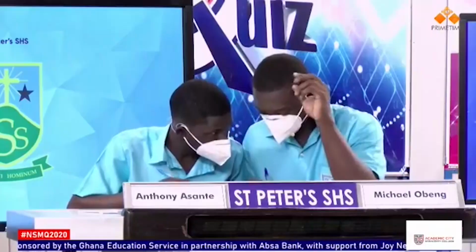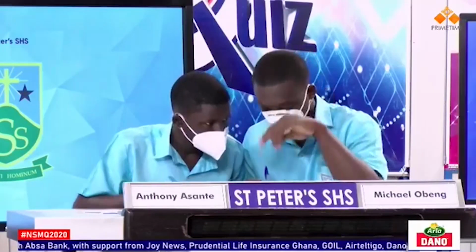State the benefits obtained by each organism in the following ecological associations. St. Peter's, bacteria in the digestive tract of ruminants. Yes, go ahead. The bacteria in the digestive tract of ruminants gain shelter and protection and also have free access to food. Whilst the ruminants benefit from this association by being able to break down complex substances such as cellulose with the aid of the bacteria. That's correct.